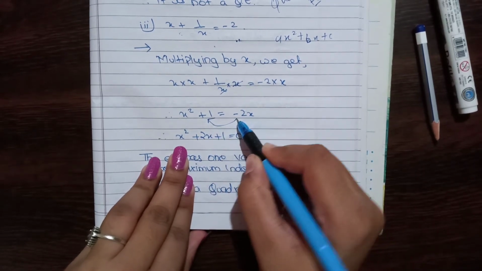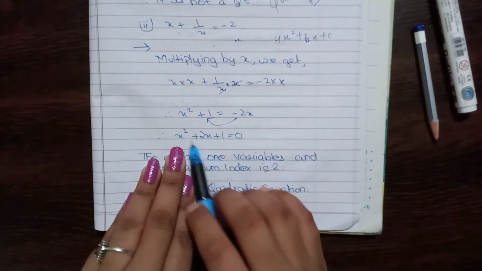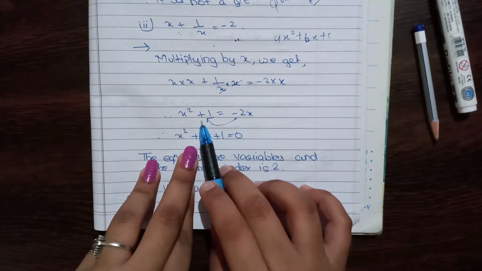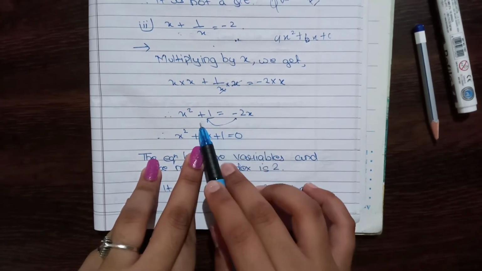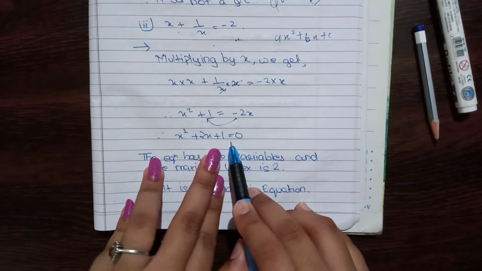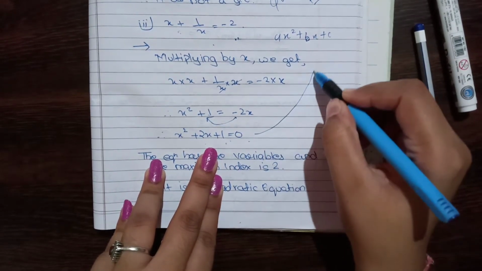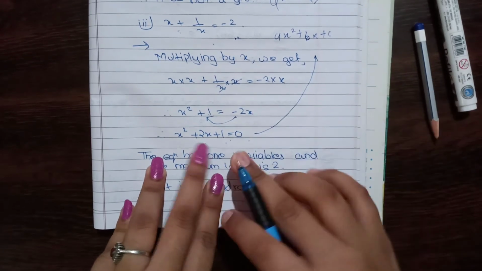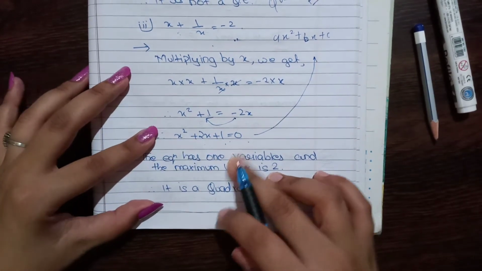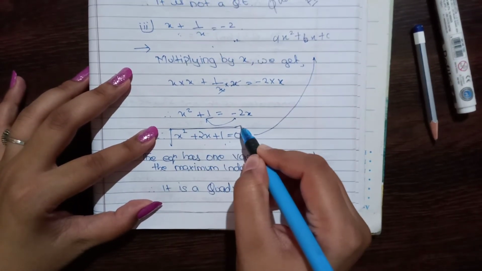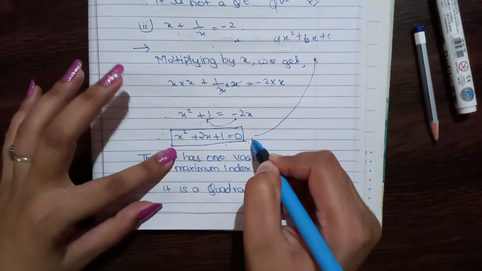So for making this into general form, x square, this minus 2 will become plus 2x by getting over here, and after that plus 1, as it is equals to 0. So now as you can compare from this general form, this is a proper quadratic equation. As you can see, this equation is a proper quadratic equation.